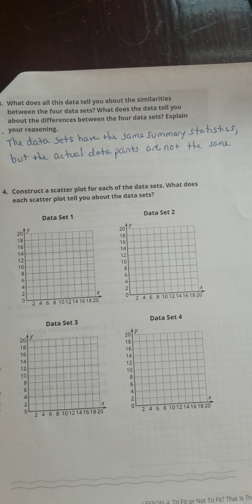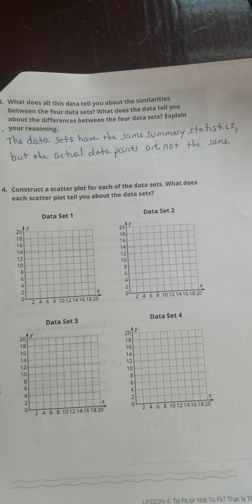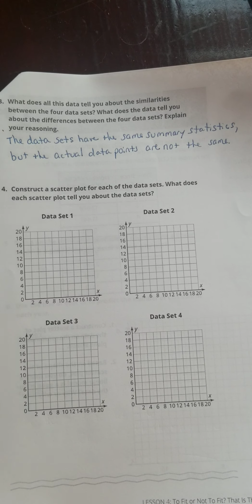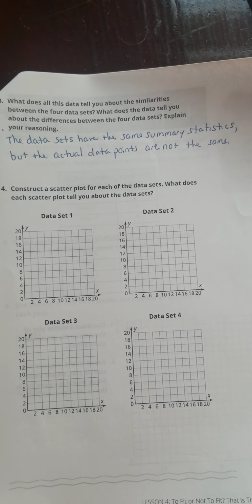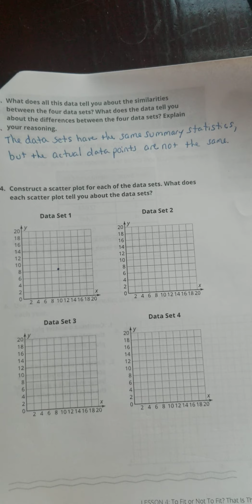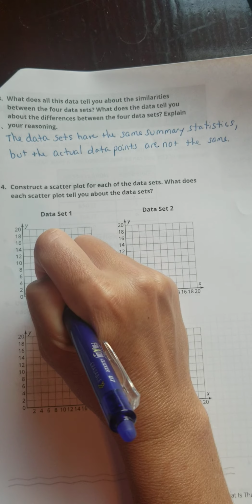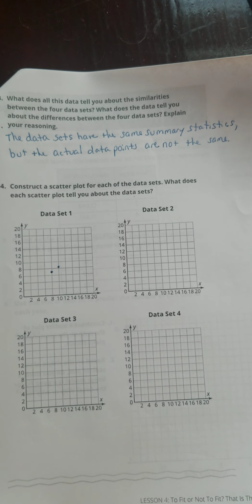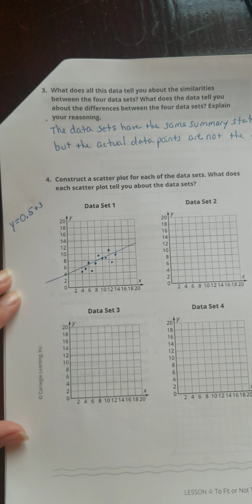Number 4, we're going to graph each data set. Construct a scatter plot for each of the data sets. What does each scatter plot tell you about the data set? So let's plot those points from set 1. Set 1 had 10 and 8.04, 8 and 6.95, so here I have plotted the points and the line of regression.